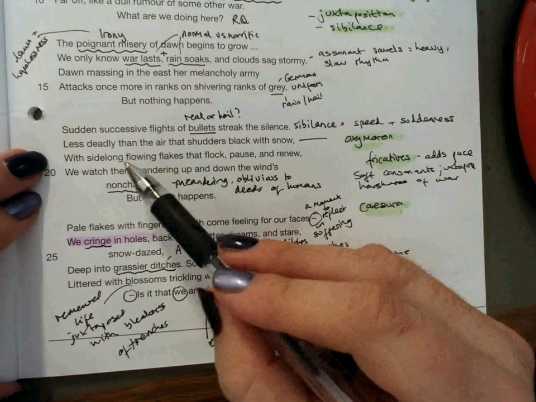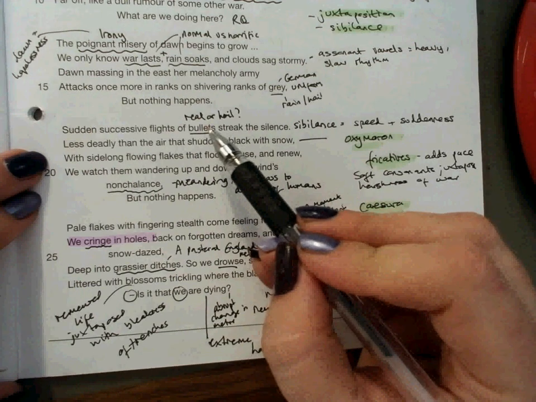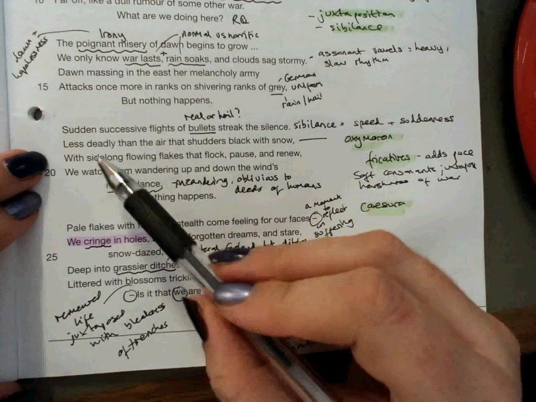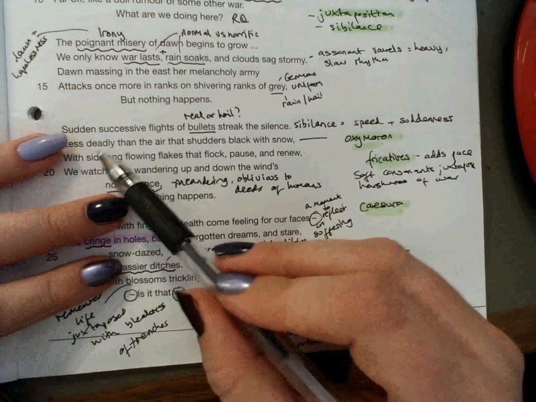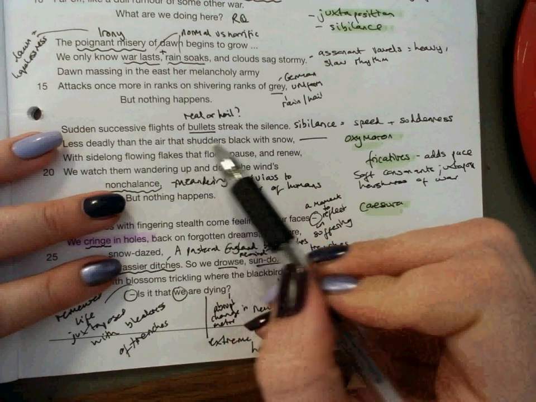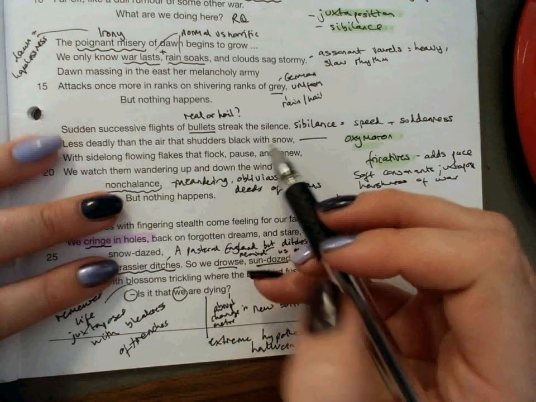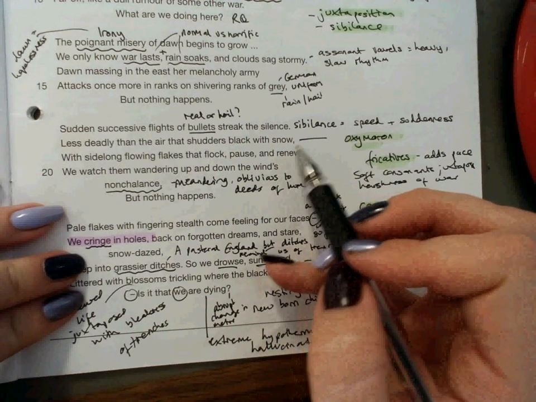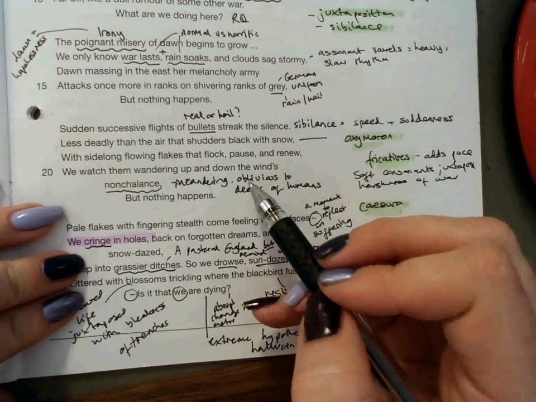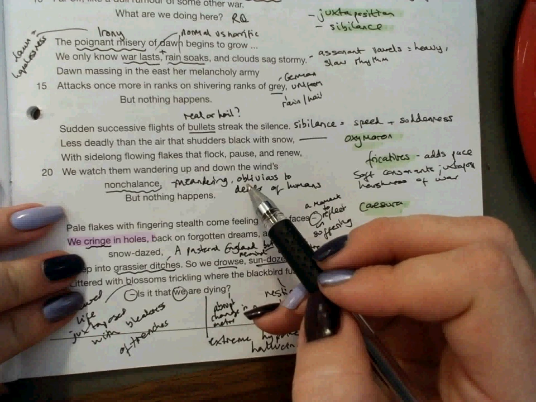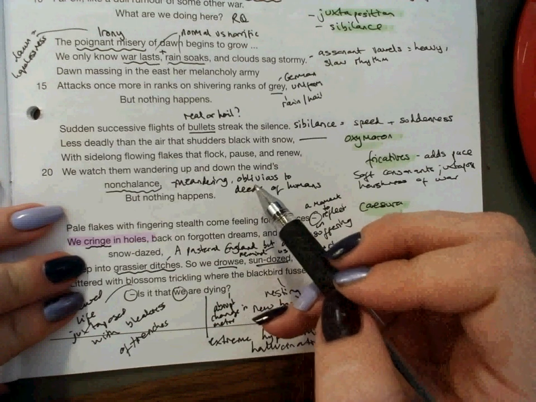And interestingly, if we perceive these to be real bullets, it's interesting that these are seen by the soldiers as less deadly than the air that shudders black with snow, with flowing flakes that flock, pause and renew. So to these soldiers, a mile or so behind the front line, actually the weather is a more imminent danger to them than the actual bullets.